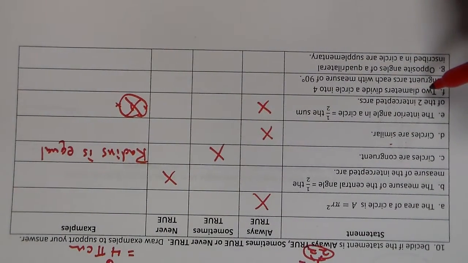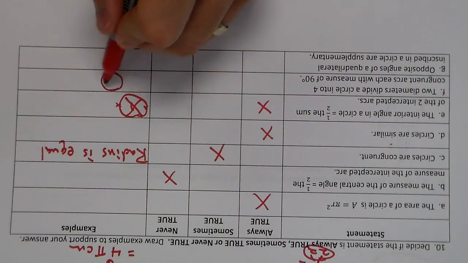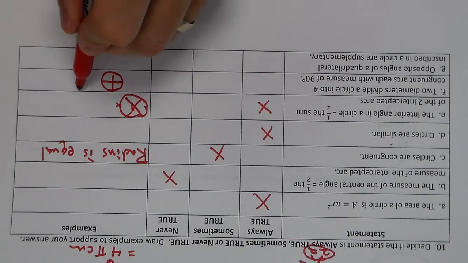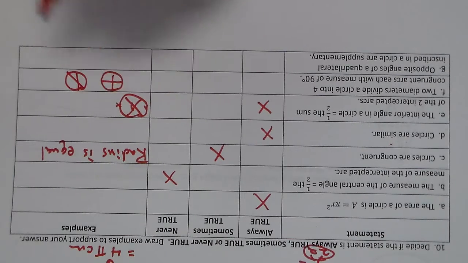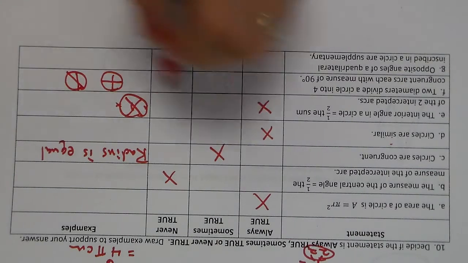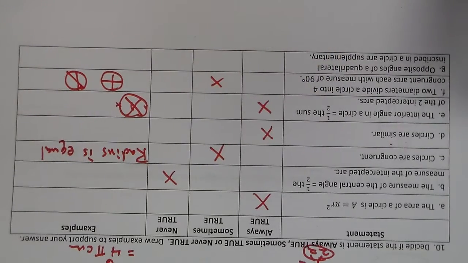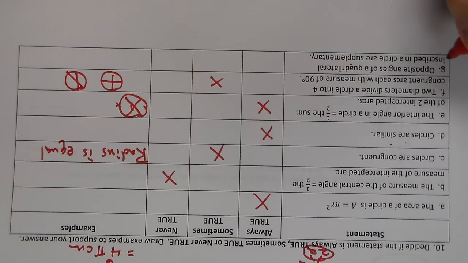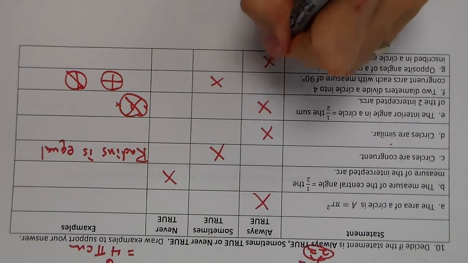Two diameters divide a circle into 4 congruent arcs, each with a measure of 90 degrees. That one could work if it was like this, but we could also have one when they're very close together and it wouldn't necessarily be 90 degrees. So we're going to put a sometimes there. And the opposite angles of a quadrilateral inscribed in the circle are supplementary. Opposite angles are supplementary, so we're going to say always true.